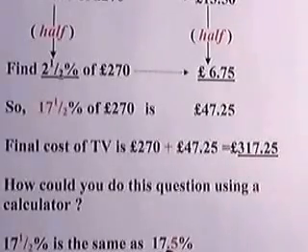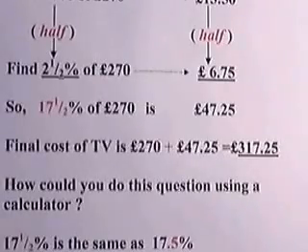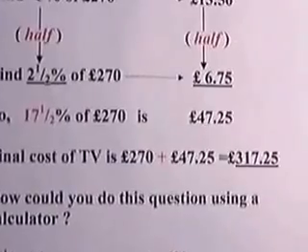First thing you'd have to realize is that 17.5% is really the same thing as a percentage written as a whole number and a fraction, as a decimal.